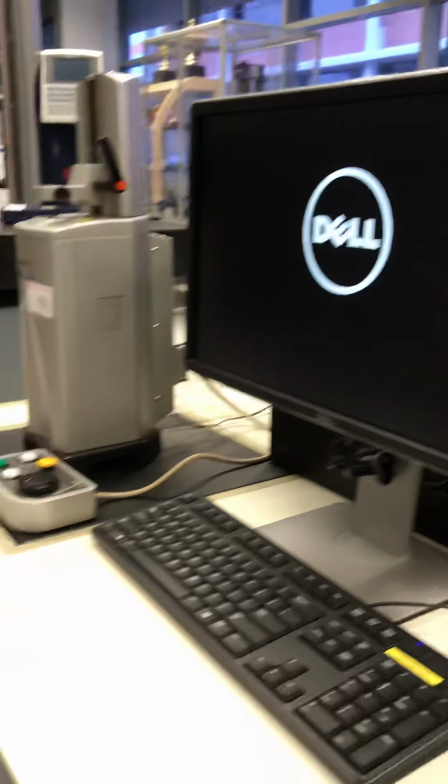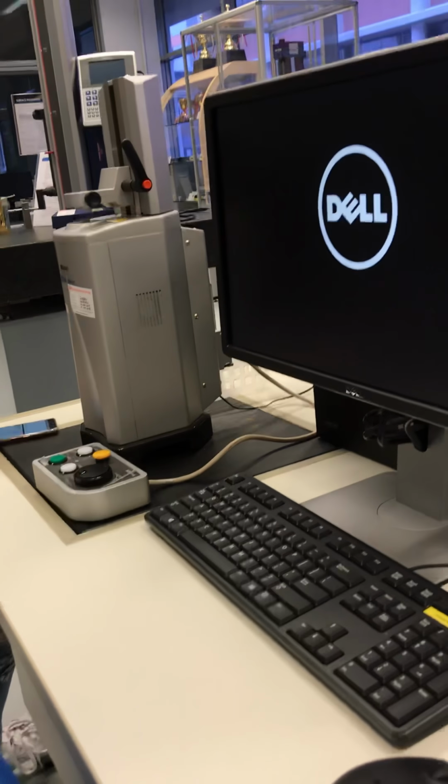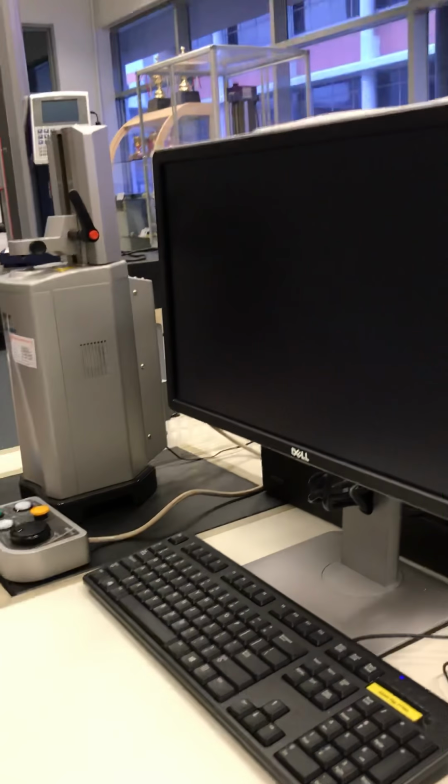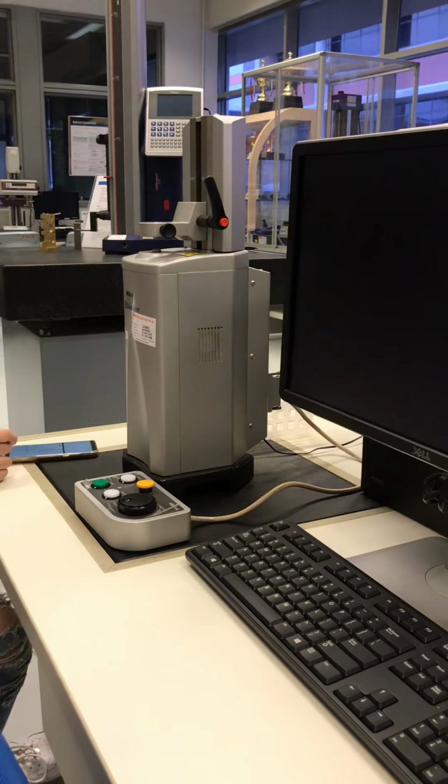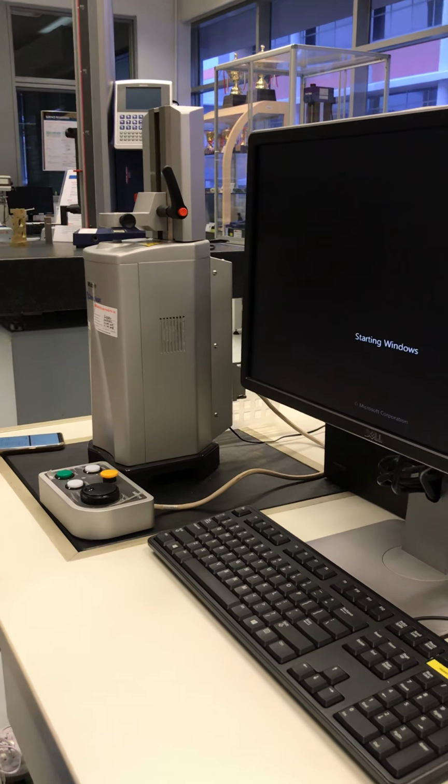So again, the same thing. Once the computer is on, you need to initialize the system.